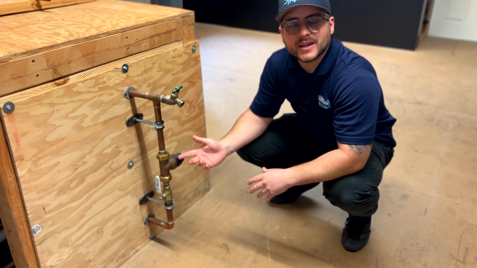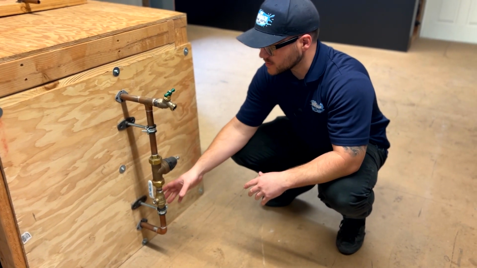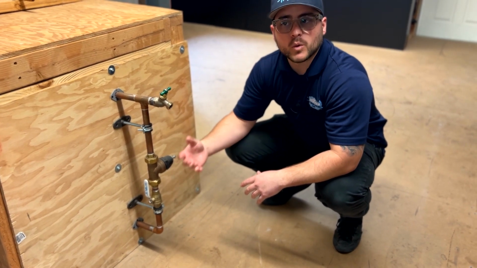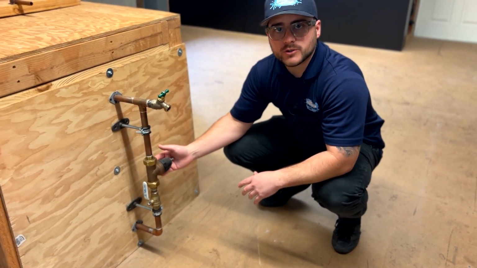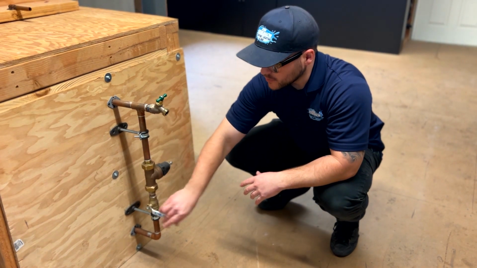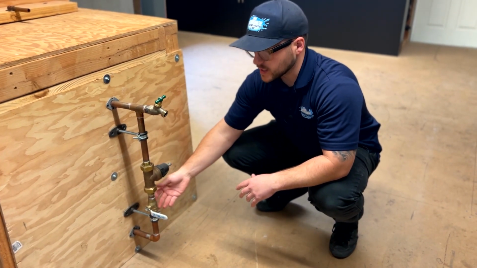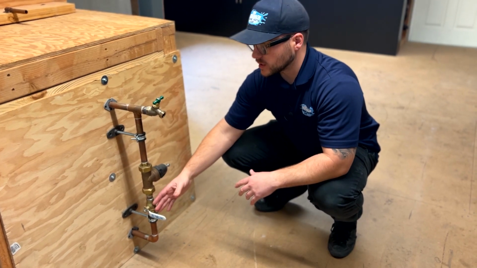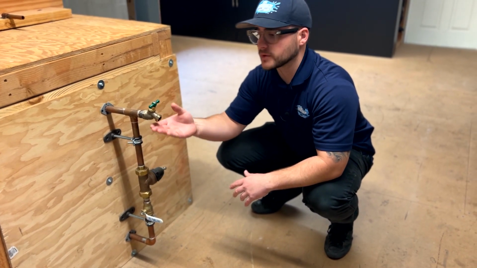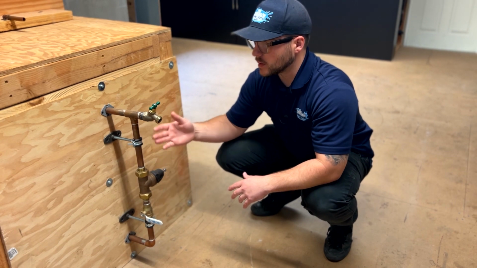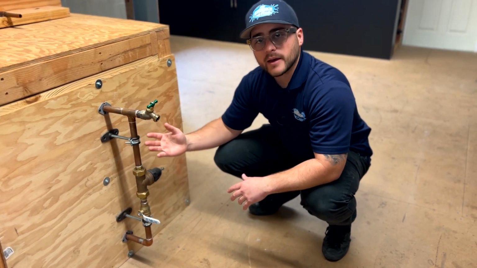So here we are at a main water service, right? This is an example of what it looks like to shut off the water to your home. If you were to move this valve, it would shut off the water to the entire house. This example is what it's supposed to be: a shut-off valve, a pressure reducing valve, and a hose bib. This is the combination you should see at your home.